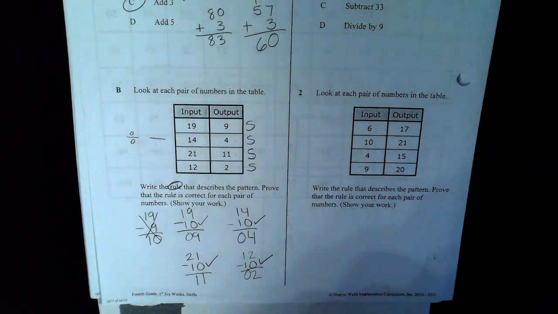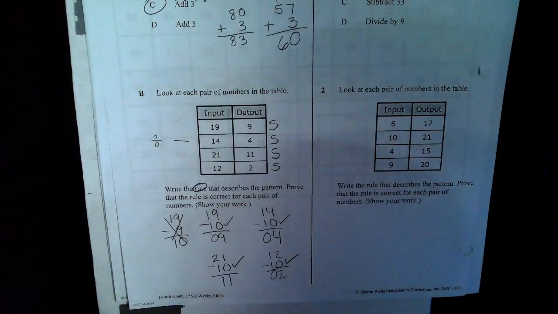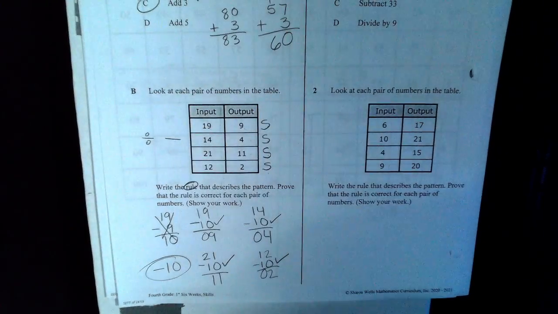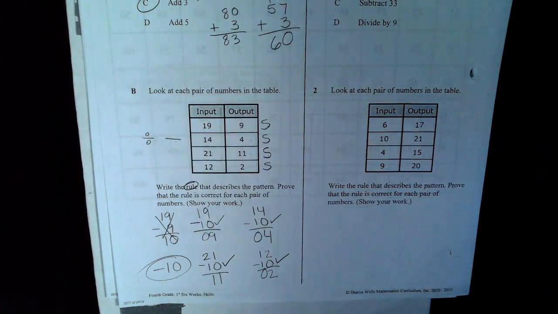So what was the rule? What did I have to do? Nakai? You have to subtract 10. We had to subtract 10. But that was a good guess at first. 9 was really close. It was just 1 off.